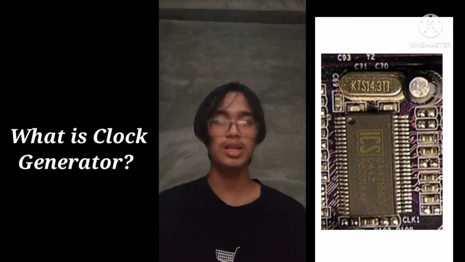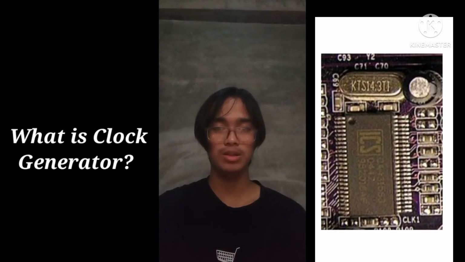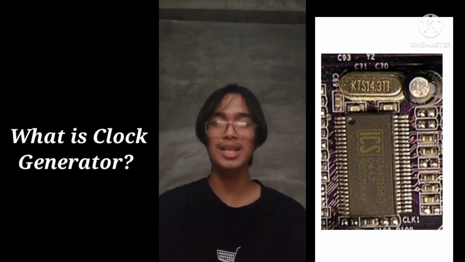A clock generator is an electronic oscillator that produces a clock signal for use in synchronizing a circuit's operation. The signal can range from a simple symmetrical square wave to more complex arrangements. The basic parts that all clock generators share are a resonant circuit and an amplifier.